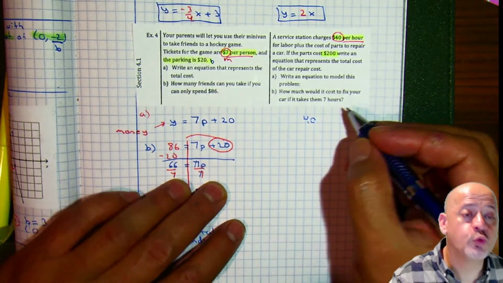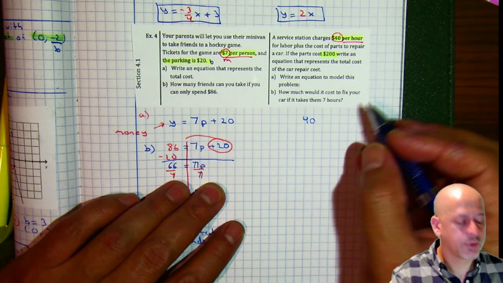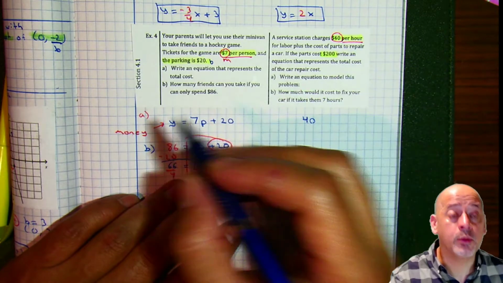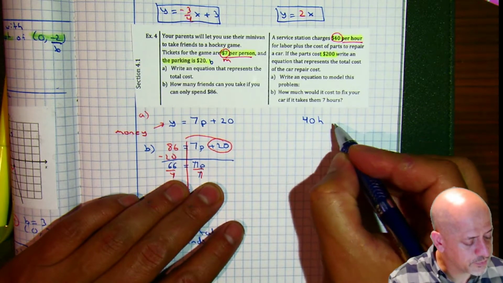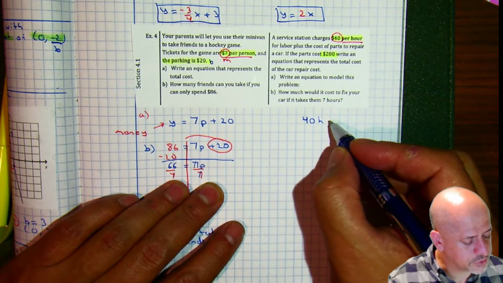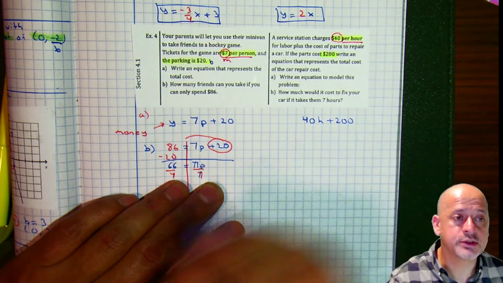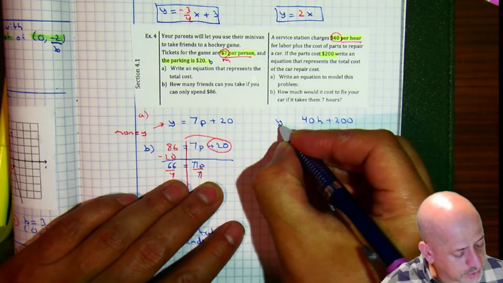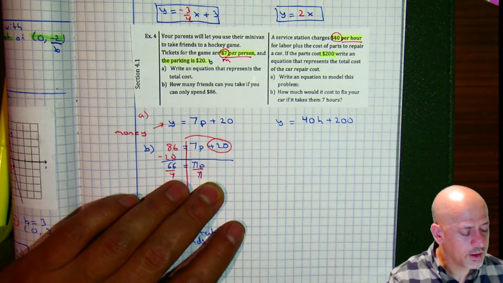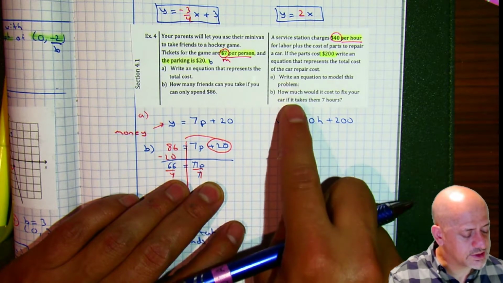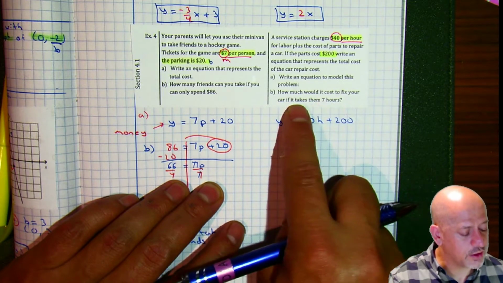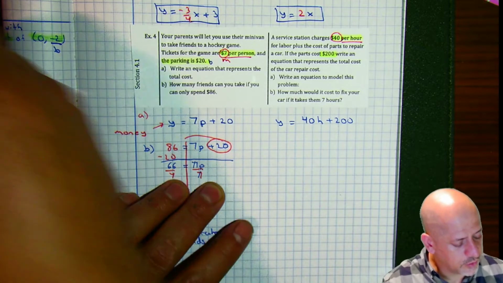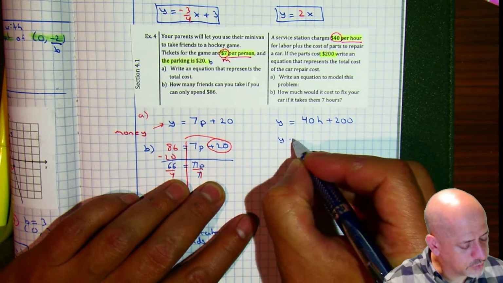So we're going to write down 40 every hour. So which variable should I use? Correct. If it's people, I use P. If it's hours, I'm going to use H, plus the $200 that they're going to charge you for the parts. That's going to be only a one-time fee. And we have Y equals. So we wrote the equation, and it says how much will it cost to fix your car if it takes you 7 hours.